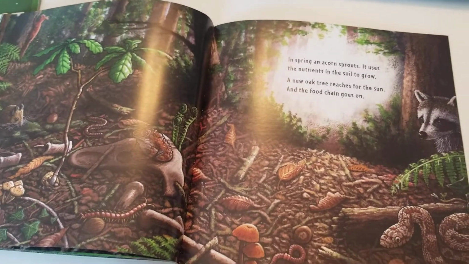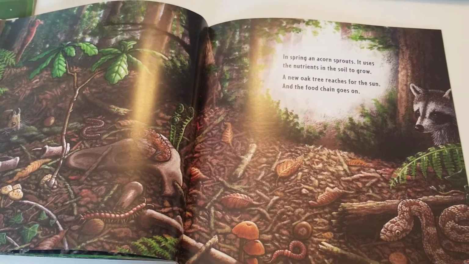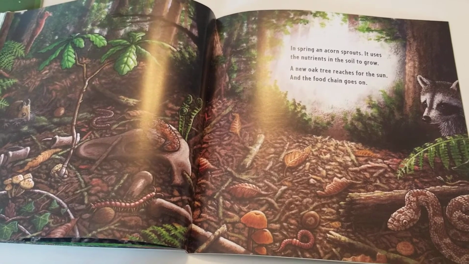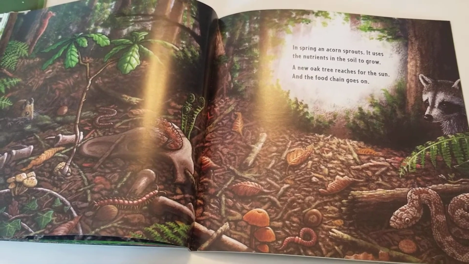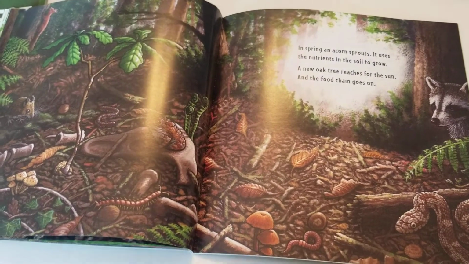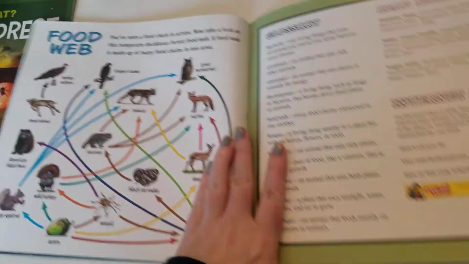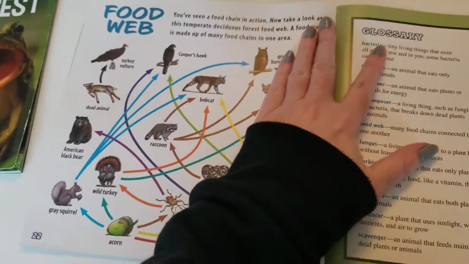In spring, an acorn sprouts. It uses the nutrients in the soil to grow. A new oak tree reaches for the sun, and the food chain goes on. You've seen a food chain in action.